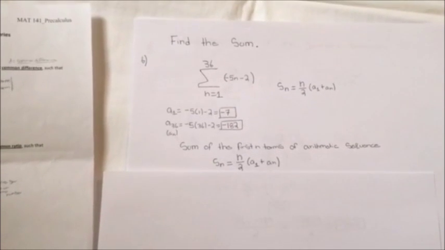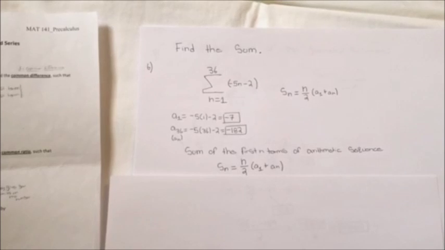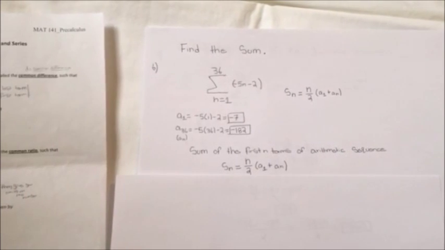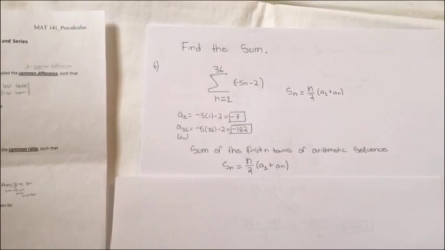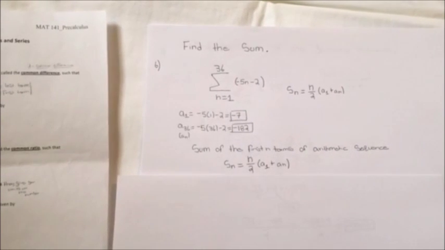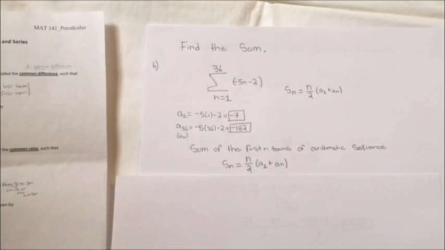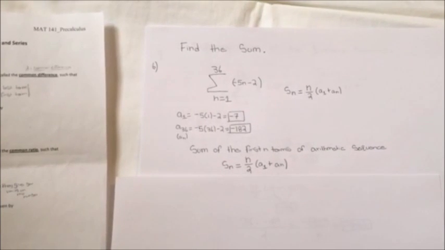Again, the sum of the first n terms of an arithmetic sequence formula is given. Now it's easy to substitute the terms a1 and an right into the formula.